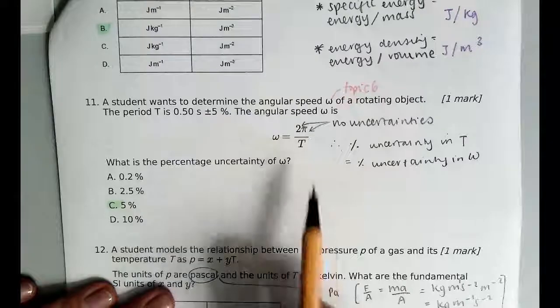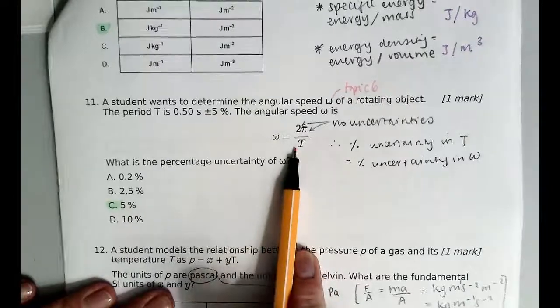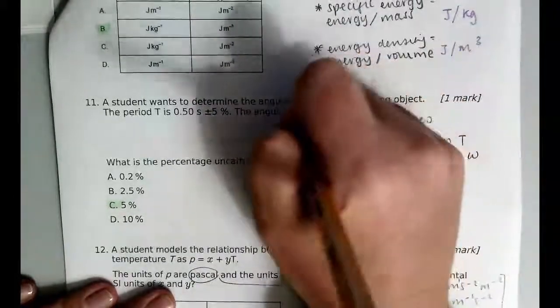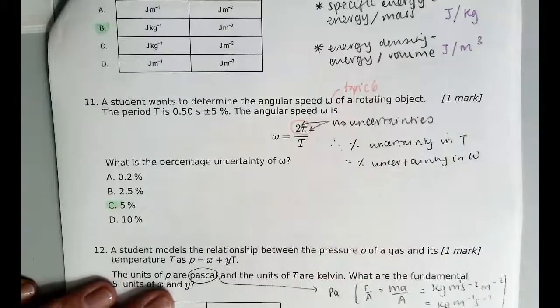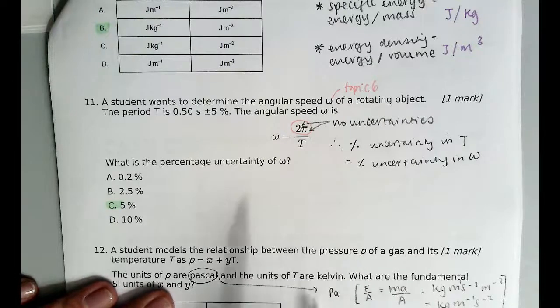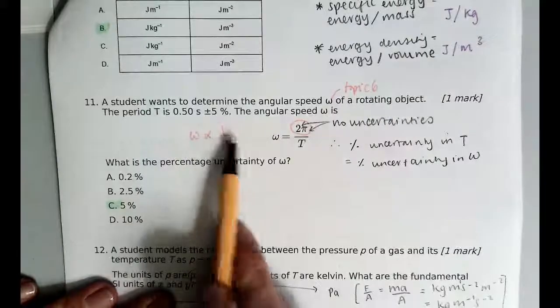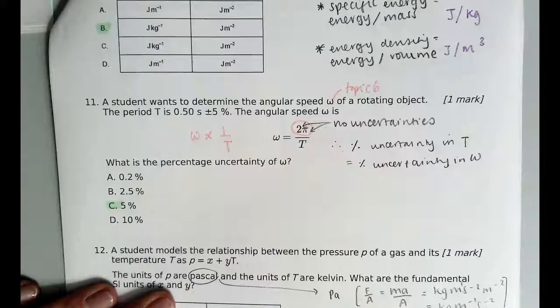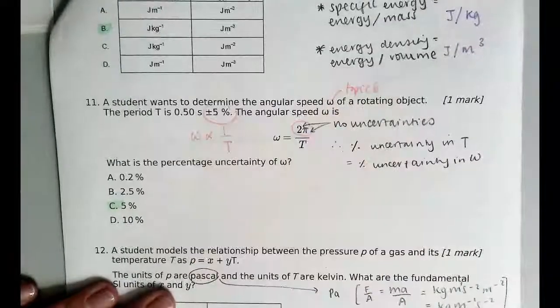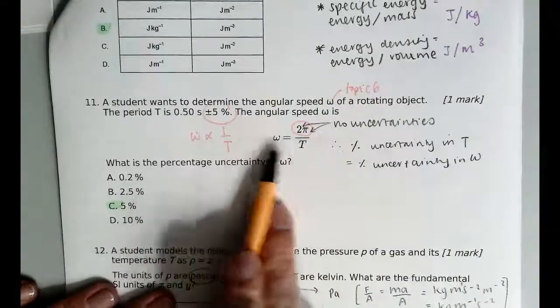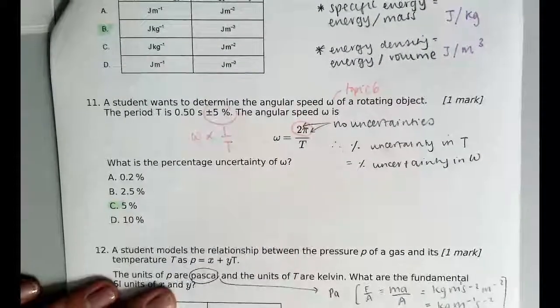The angular speed is given by 2 pi over T. Well, 2 and pi are just numbers. They're scale factors. There's no uncertainty with a constant like 2 or pi. So therefore, I can say omega is proportional to 1 over T. I'm dividing by data, so I'm interested in the percentage uncertainty in T. I'm told the percentage uncertainty is 5%, so therefore I must also have a 5% uncertainty in omega.